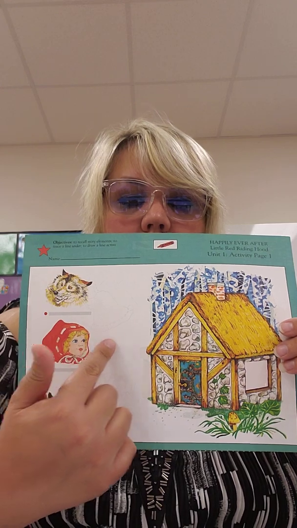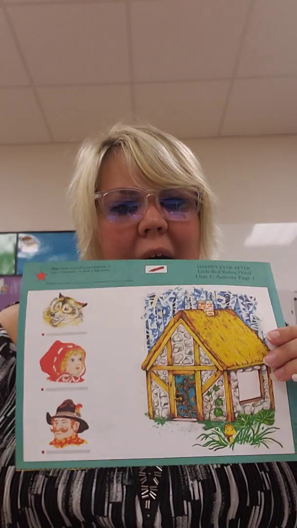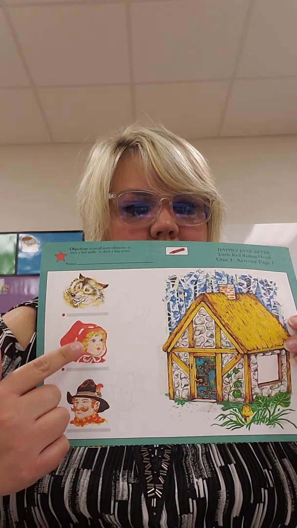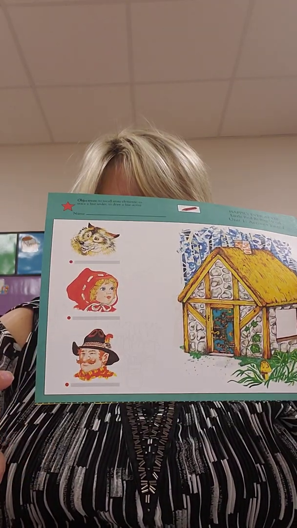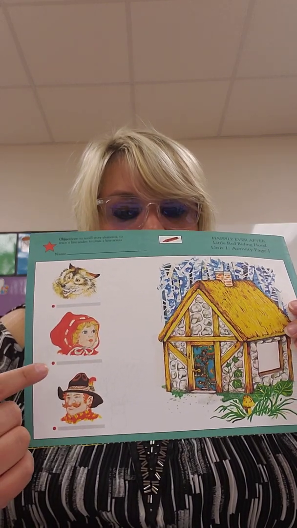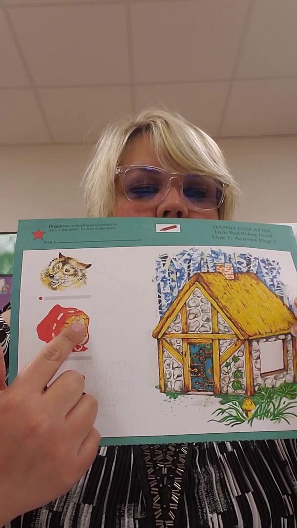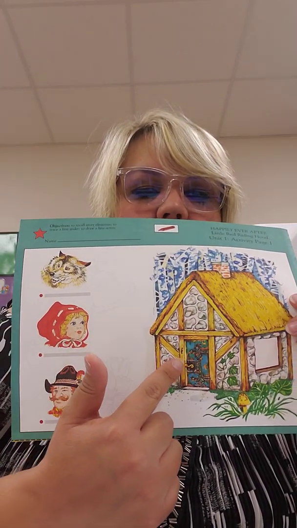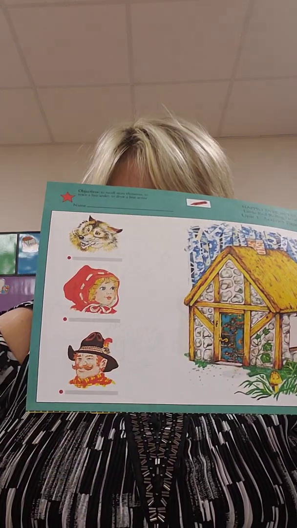Now I have another job for you. You are going to take your crayon and draw a line across to Grandma's house. Why did Little Red Riding Hood go to Grandma's house? What was she doing? To visit Grandma and bring her fruit. So put your crayon on Little Red Riding Hood and draw a line across to the door, to her house.